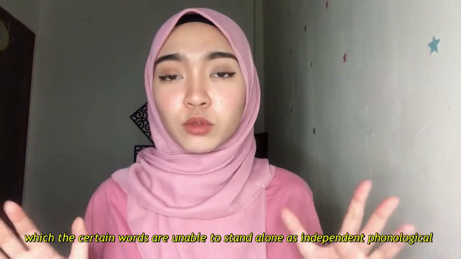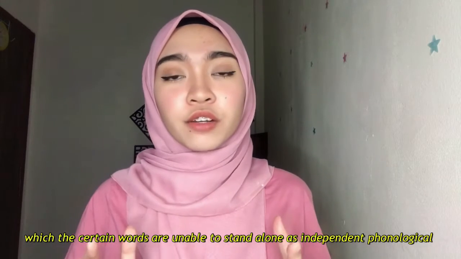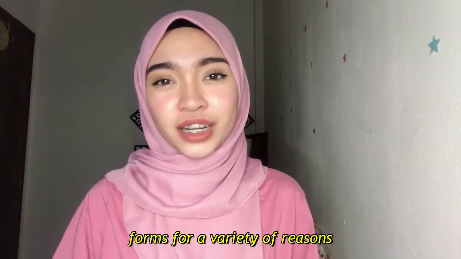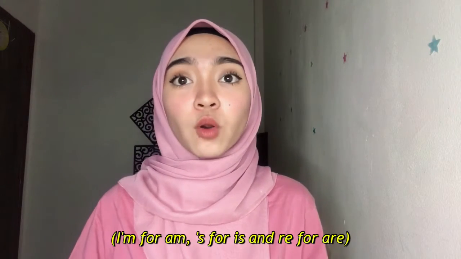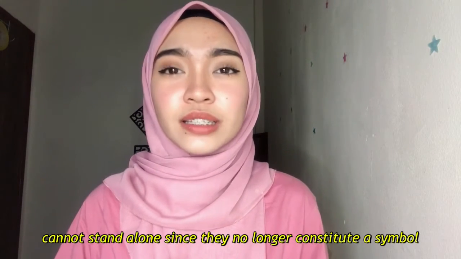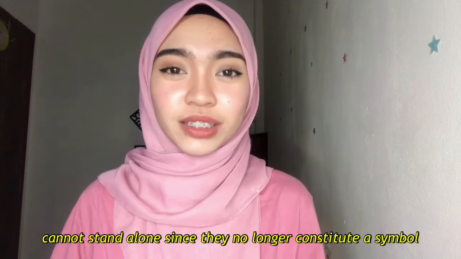The last analysis is cliticization. In cliticization, we have clitics, which are certain words that are unable to stand alone as independent phonological forms for a variety of reasons. Certain verb forms have reduced variants such as 'm for am, 's for is, and 're for are that can't stand alone since they no longer constitute a word. So that's all from me about the morphological analysis.